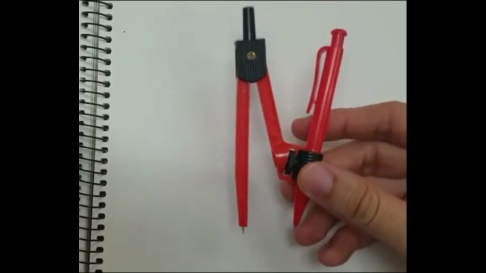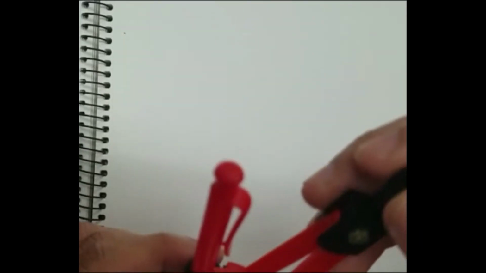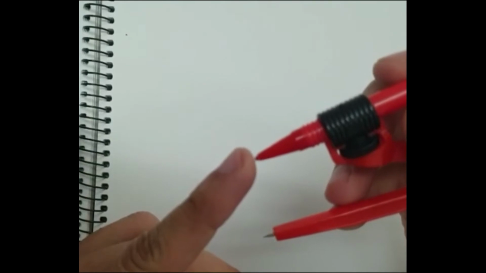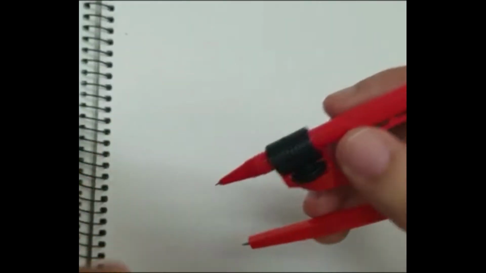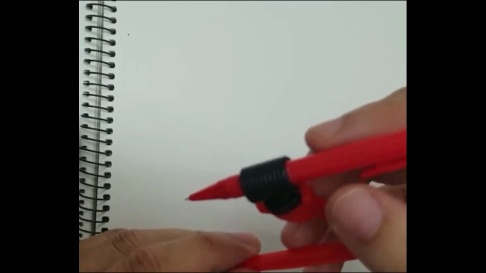Okay, so first let me introduce to you some of the instruments. This is a compass. A compass is used to draw a circle. So when you are going to draw a circle with a compass, make sure that you have a nice sharp pencil. If yours is mechanical, then it's fine. If yours is not mechanical, make sure you sharpen your pencil very well.